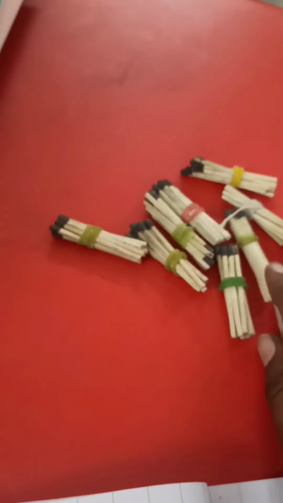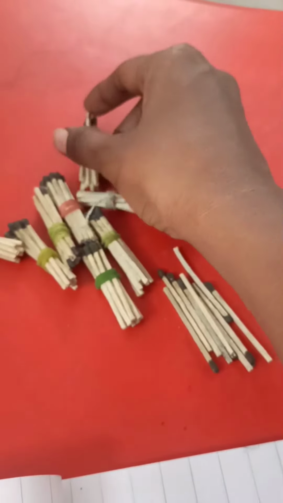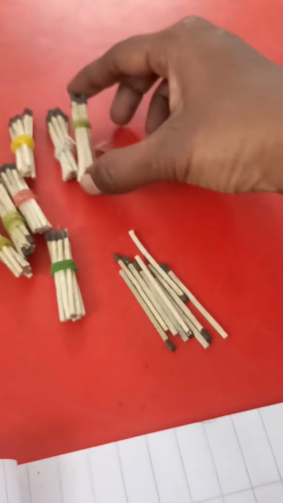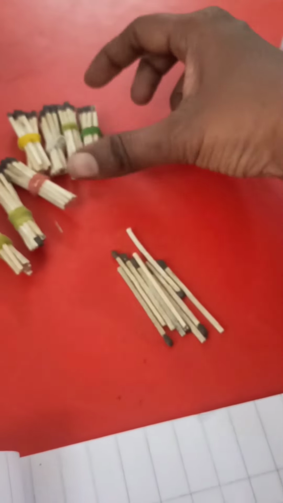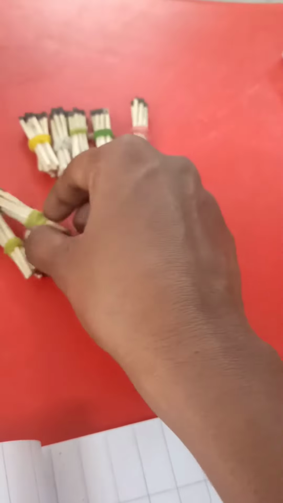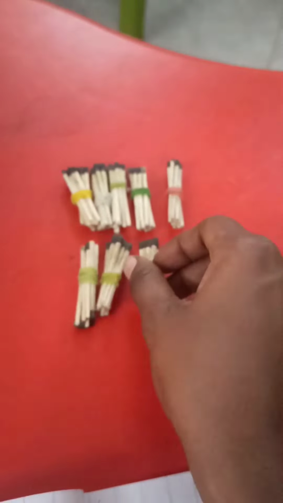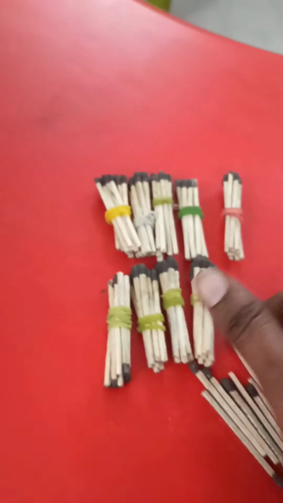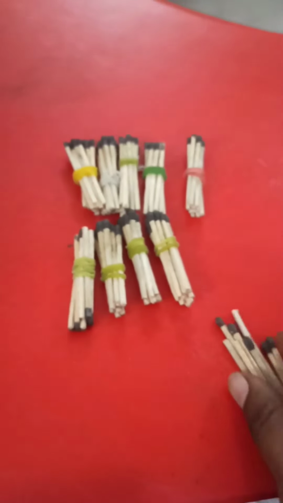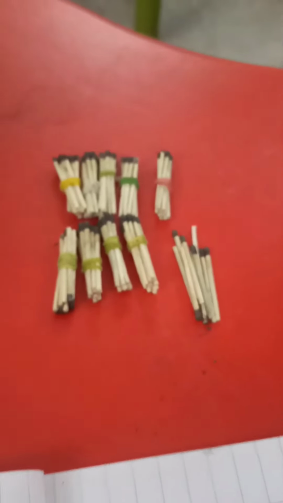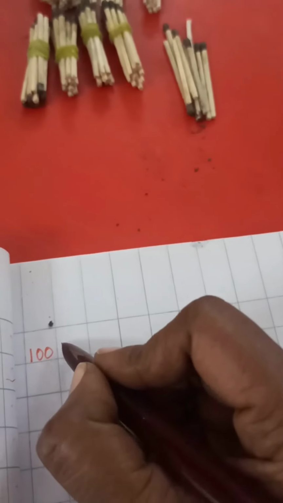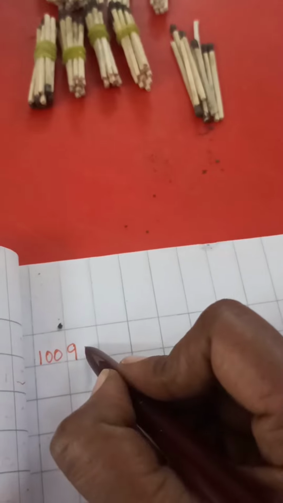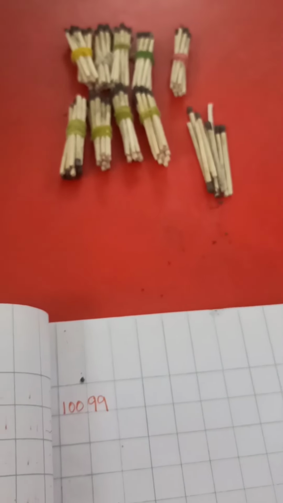So when I remove this 1, we have 1 ten, 2 tens, 3 tens, 4 tens, 5 tens, 6 tens, 7 tens, 8 tens, 9 tens, and 9 sticks. Okay, so I have 9 tens and 9 sticks.